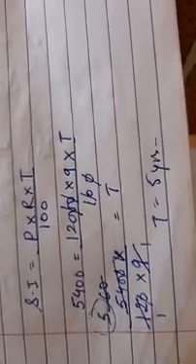Got it? Now children, I have done the third sum.